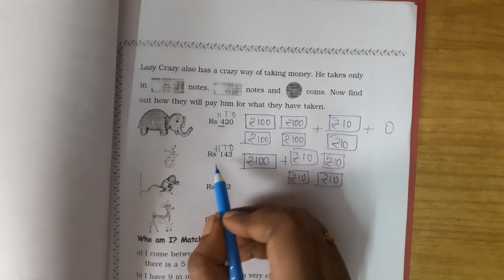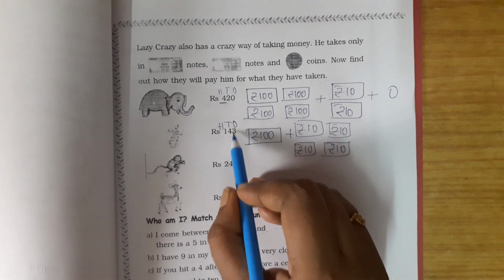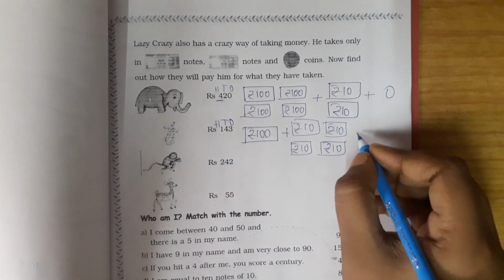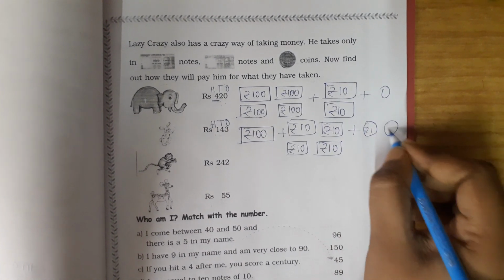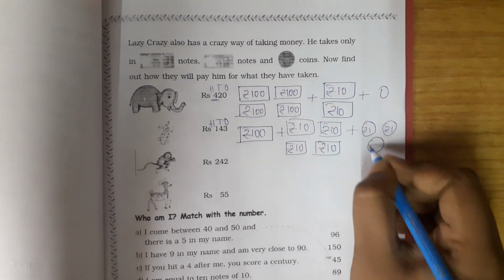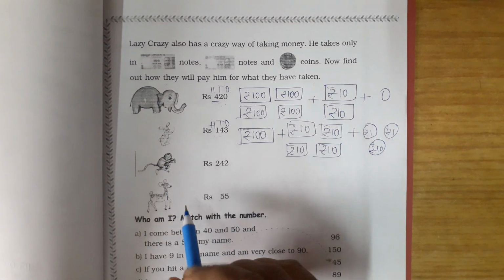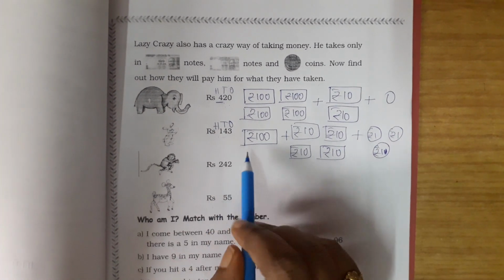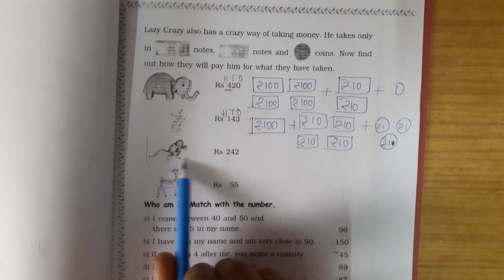Then how many 1 rupee coins does the bunny have to give? See here, check here. In ones place, what number is there? 3. So the rabbit has to give 3 one rupee coins to lazy crazy. Okay students, we understand. Next we move on to this monkey.